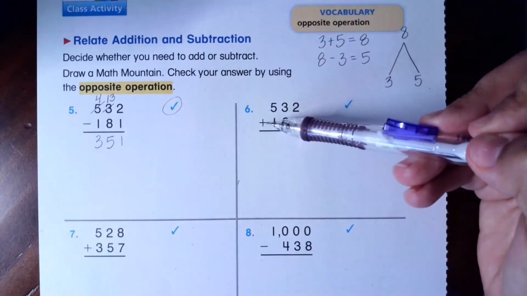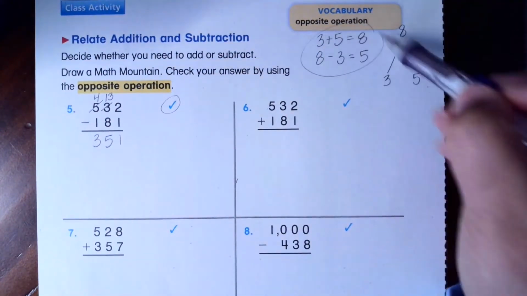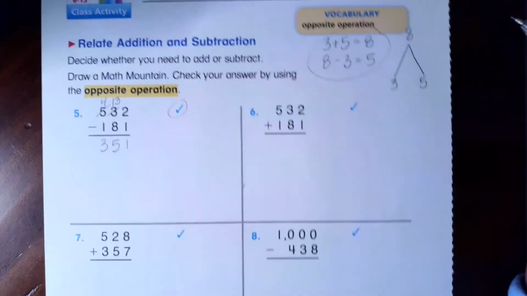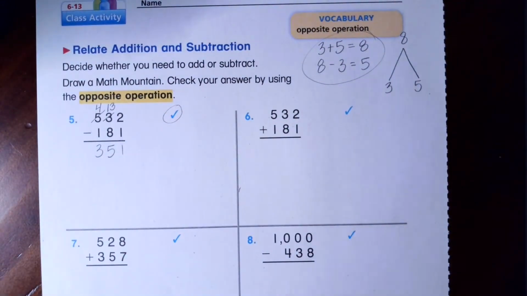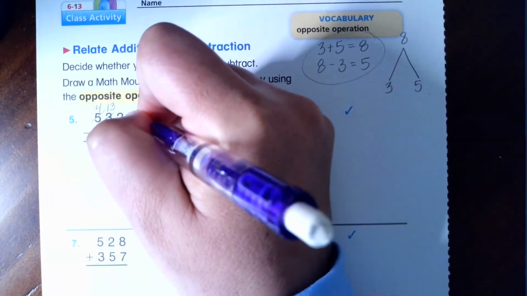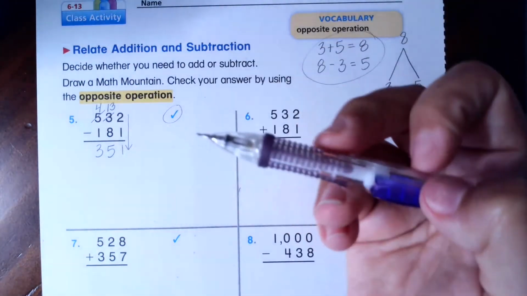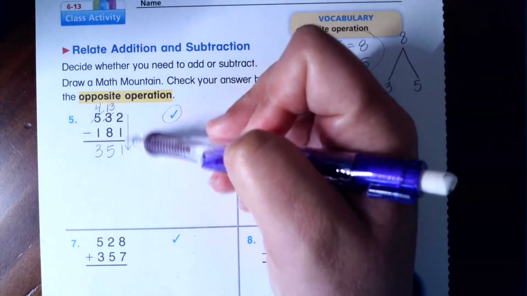If you do adding, you'll check your work by subtraction. Now, just like we did up here, we're pretty much going to do the same thing. So I like to do it like this. You work down to get your answer, and then to check your answer, you start from the bottom and work up.